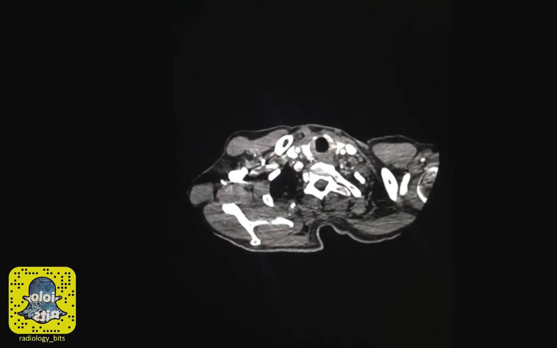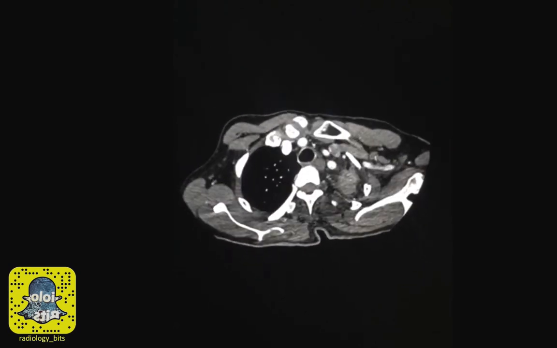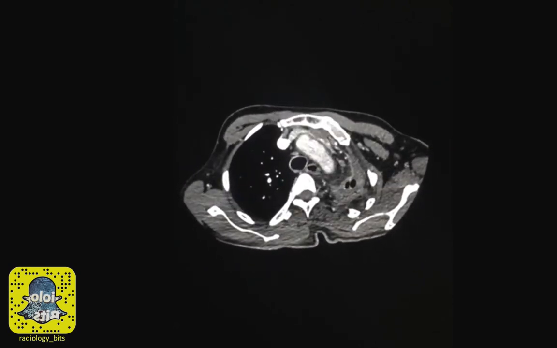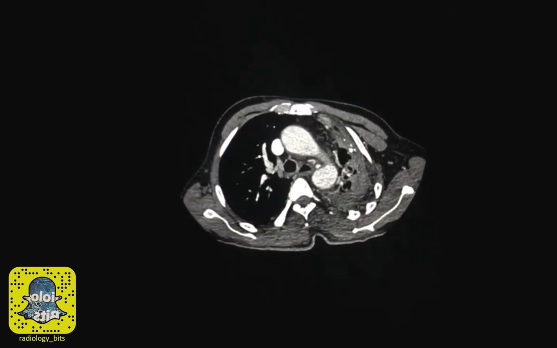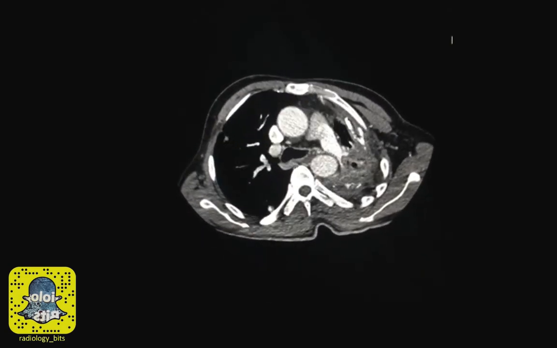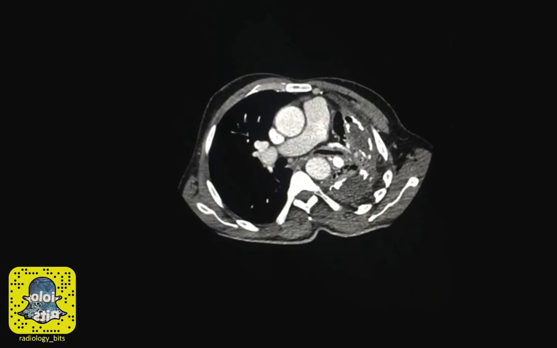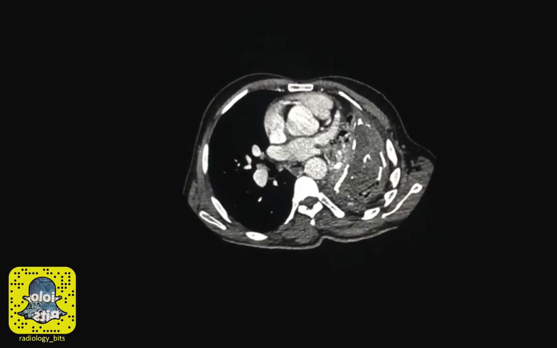Hi again. This is a case that's extremely interesting for radiology residents. Juniors would find this useful as well. So this is a chest CT with contrast on a 76-year-old male patient who has left chest pain. I'll give you a chance to look at the examination.